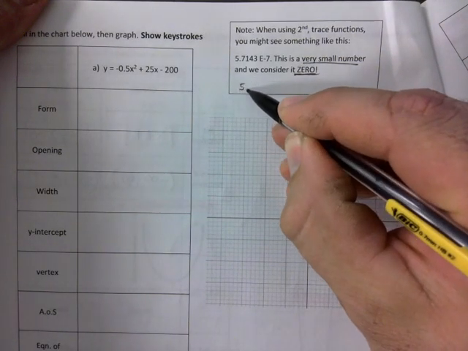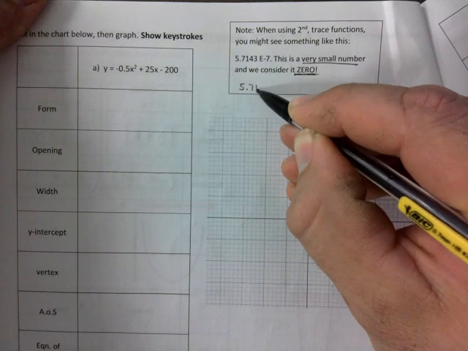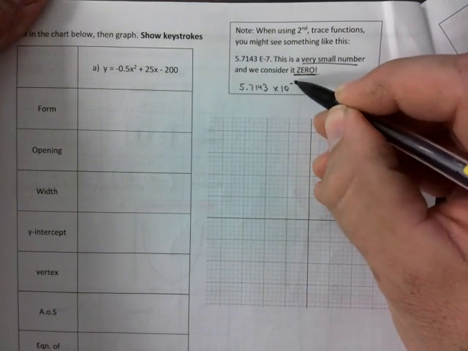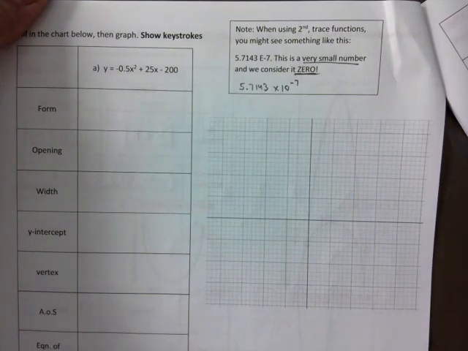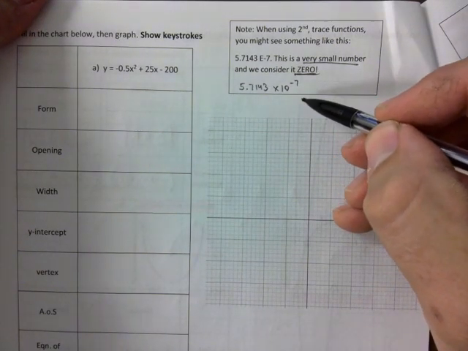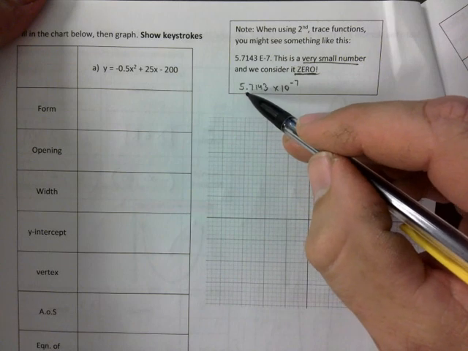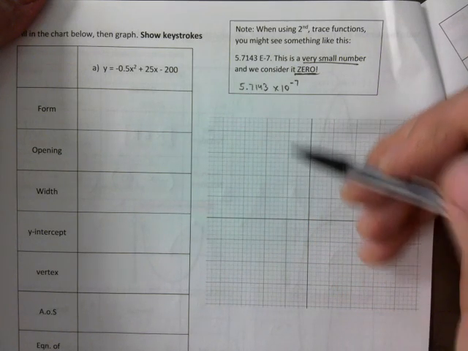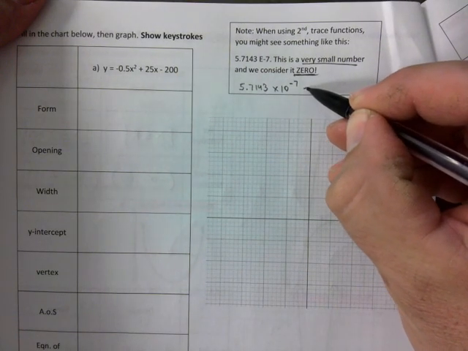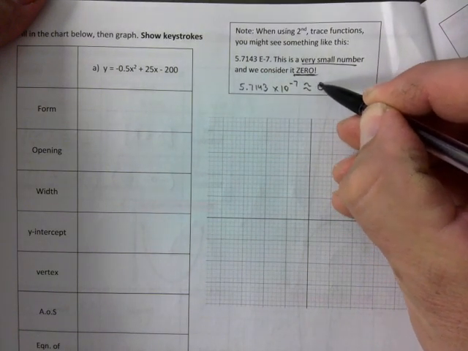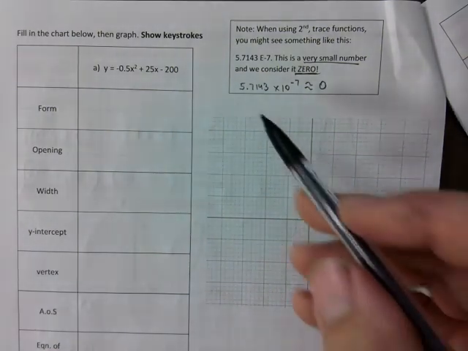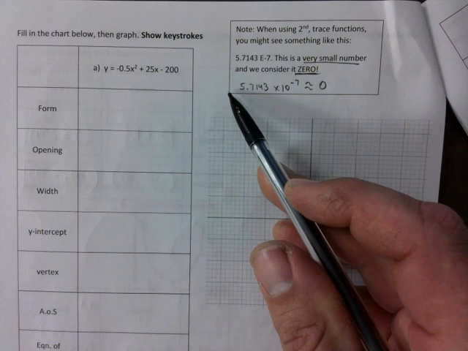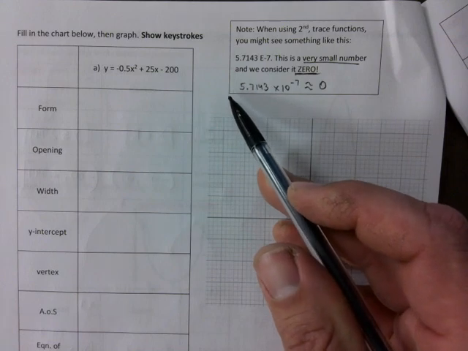So this would be the equivalent of 5.7143 times 10 to the negative 7. I would accept that as an answer, but I would not accept you saying, oh, the answer is 5.71. That would not be acceptable, right? Because it's actually 0, right? So this is approximately 0 for us, because it's shifting the decimal to the left 7 spots, right? That's how small that number is.